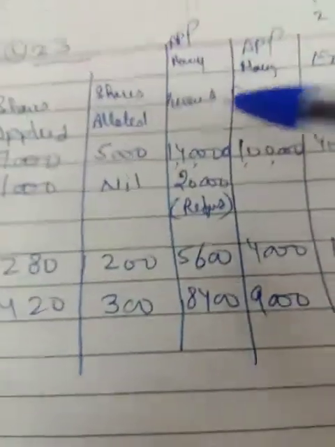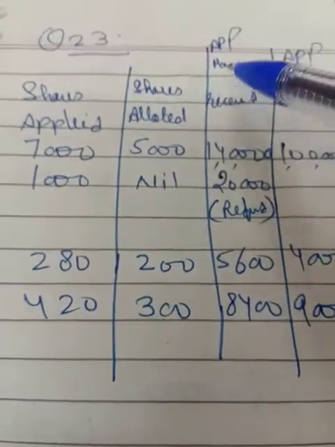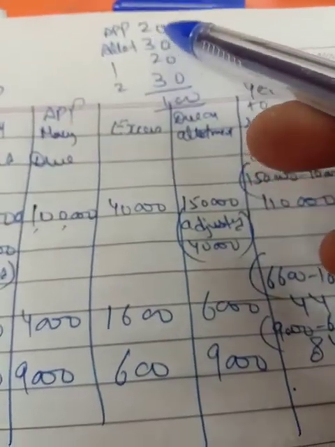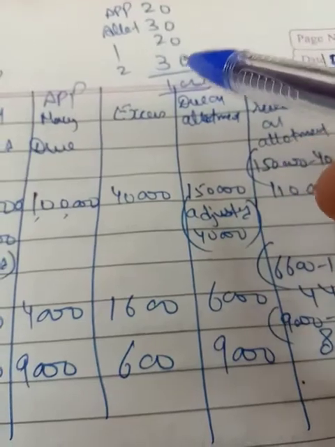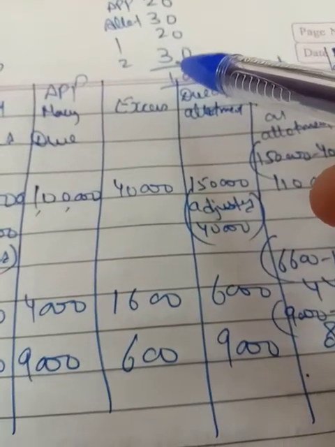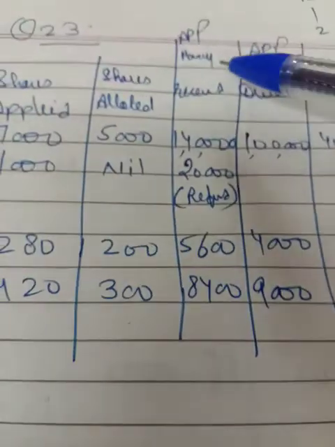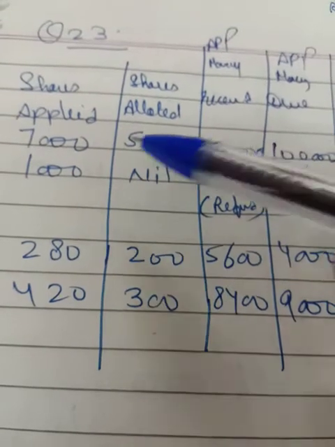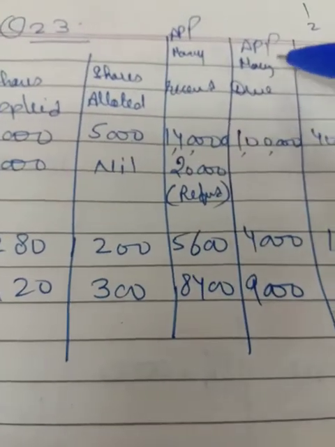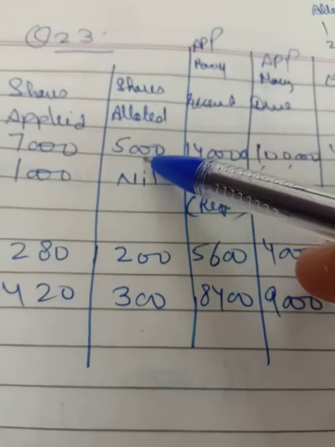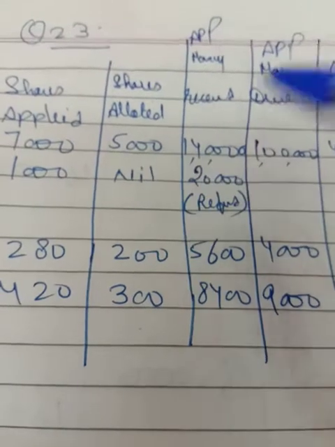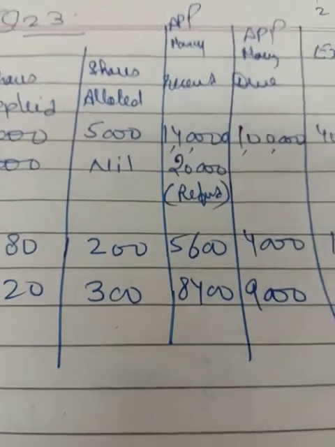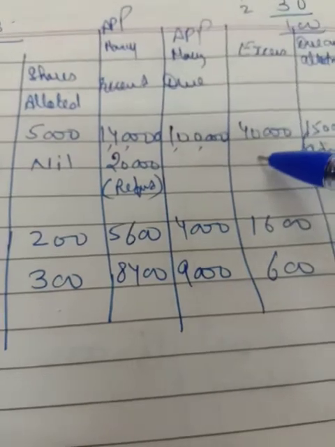So now for sorting out the table, whatever application money received, here is the amount I have sorted out: 20 application, 30 allotment, first call 20 and second call 30. No premium is there. So application money received, that is 1,40,000, 7,000 into 20. Application money due is on 5,000 shares. Due will always be on the shares allotted. 5,000 into 20, 1 lakh is the amount due. Excess money you are having is 40,000.